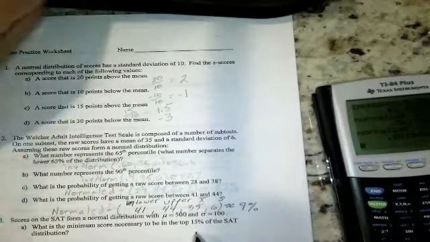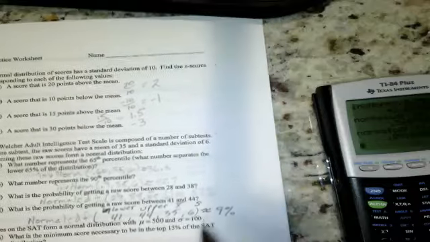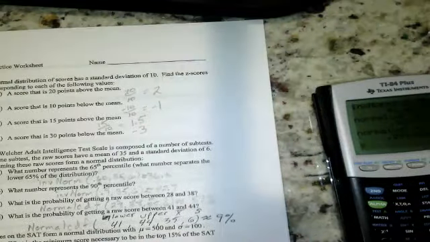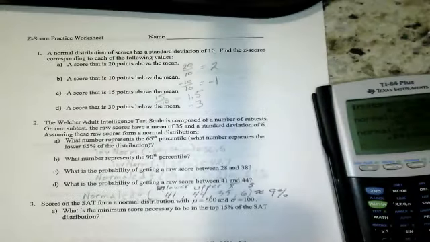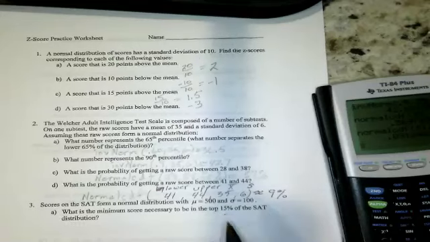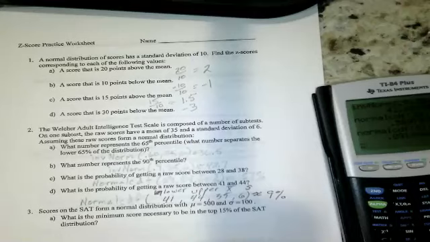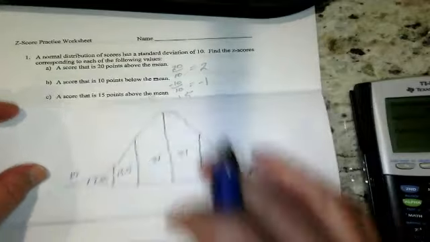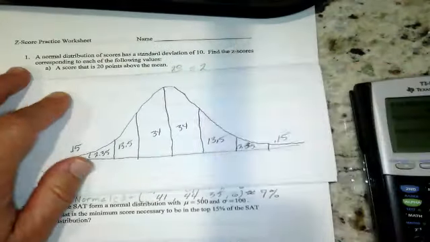Okay, so here we go, using these same concepts. So now we're looking at the SAT. We use 500, standard deviation's 100. What is the minimum score necessary to be in the top 15%? The top 15%. So with this one, we're looking at our graph here, the top 15%.